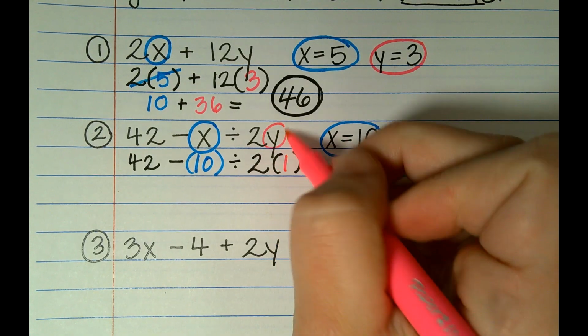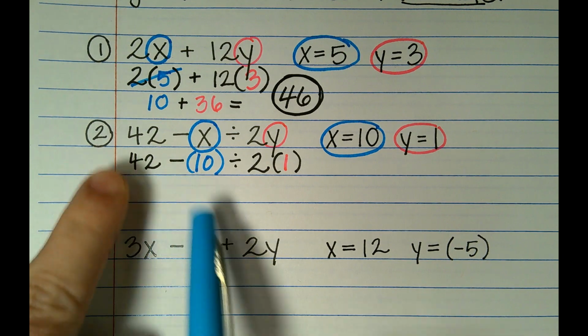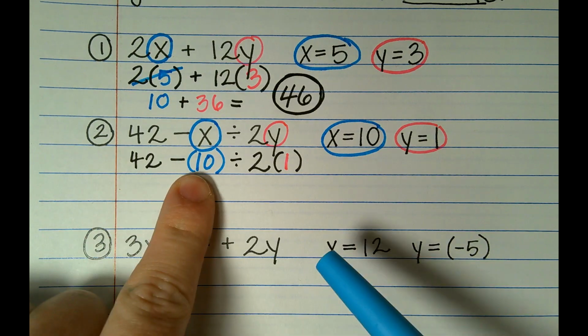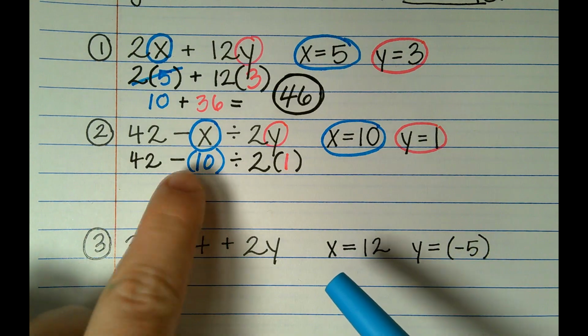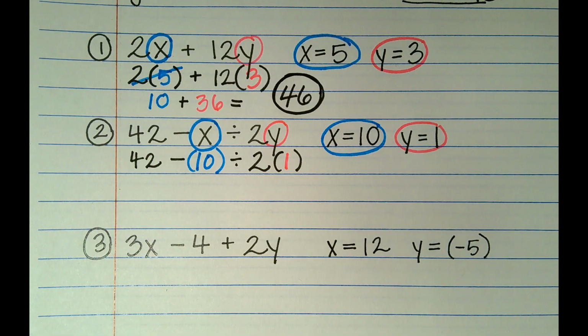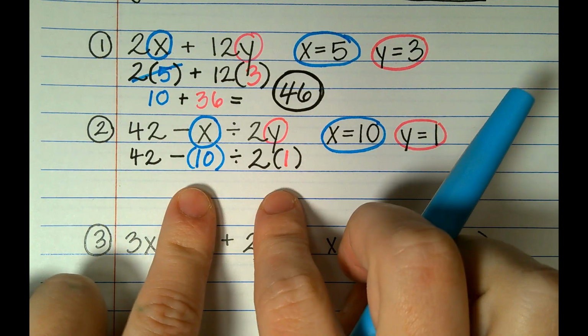Okay. Now we got to subtract 10 from 42. Now let's make sure that we're doing it all in the right order. Okay. Now we have a couple of different operations here. We have 42 minus 10. We have 10 divided by 2. We have 2 times 1. What do we need to do first? 2 times 1, multiplication. We need to do our multiplication and our division first.